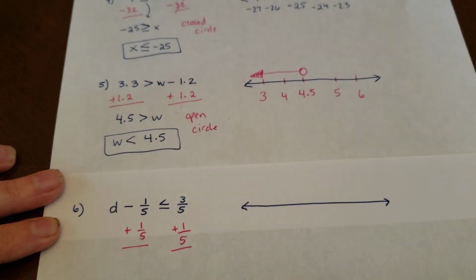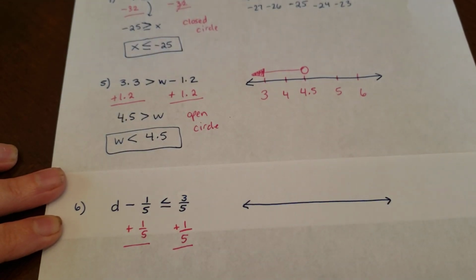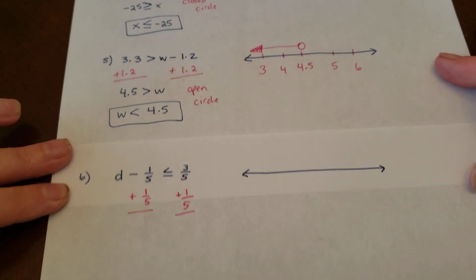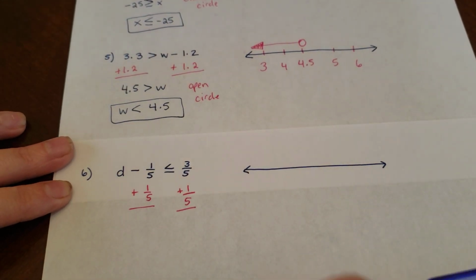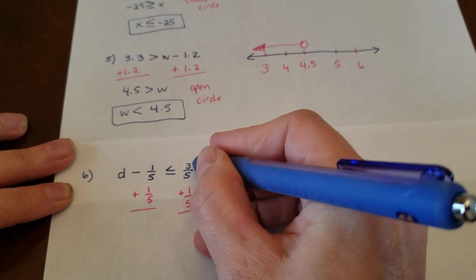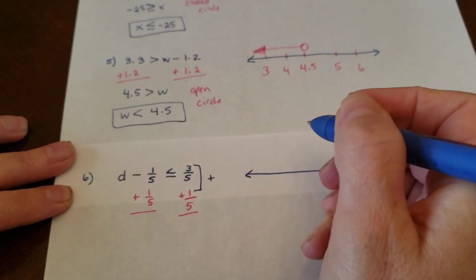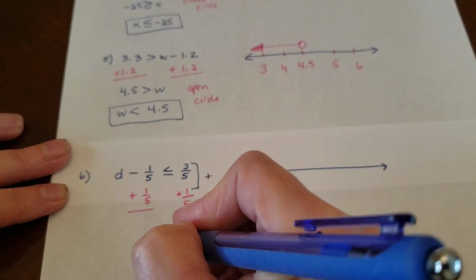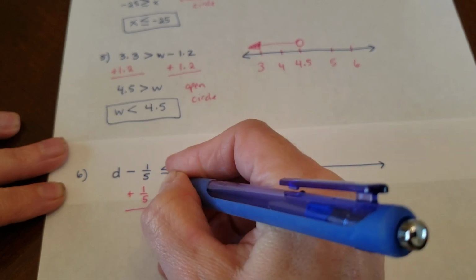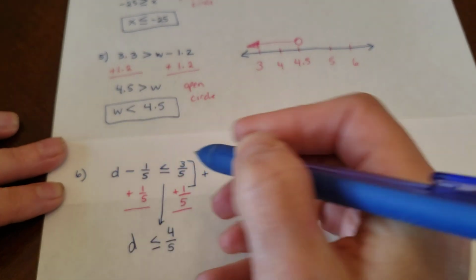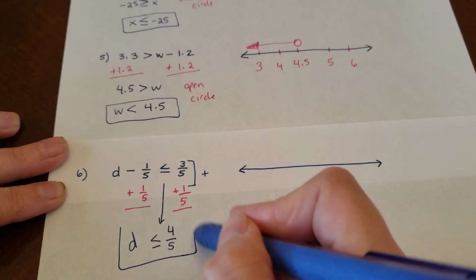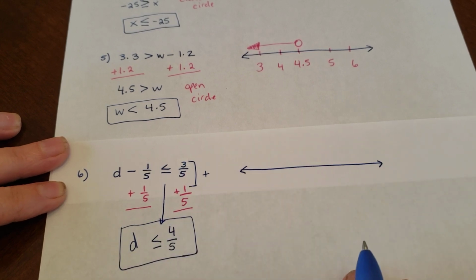Again, I tried to give you a good mix since on homework you do have fractions and decimals. So then 3/5 and 1/5, as soon as you see that you have common denominators, you just go ahead and add the tops. So 3 plus 1 is going to give us 4/5. Bring down the inequality arrow, bring down the d. D's on the left-hand side, so that's my solution.